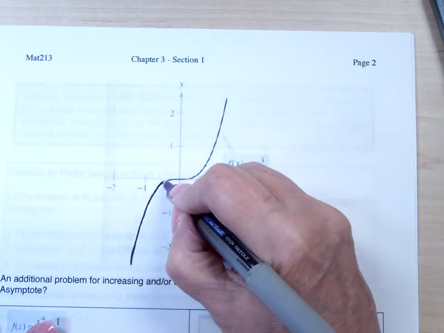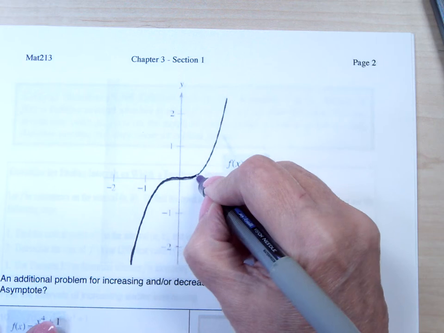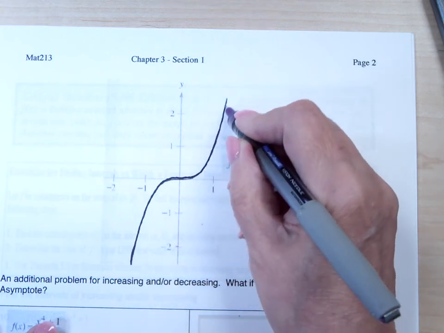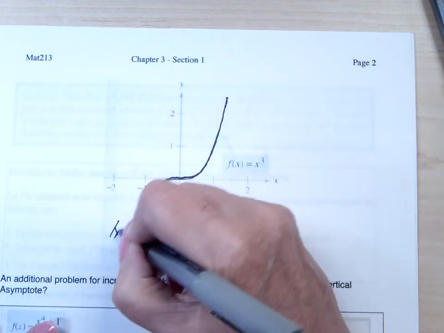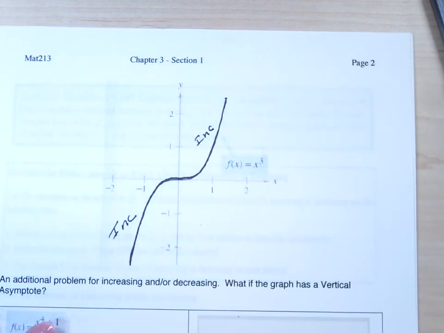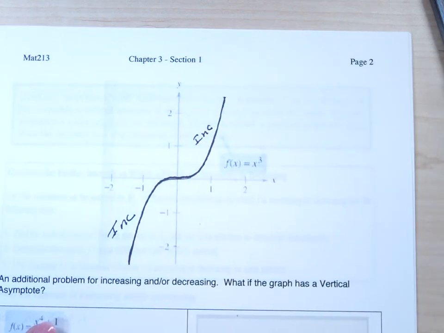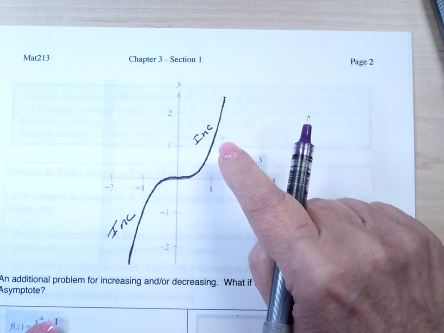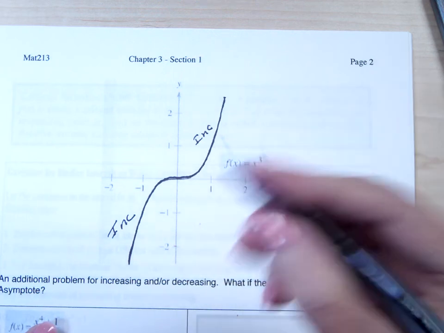Increasing, kind of flattens out, increasing. Do you see a maximum or minimum there? No. Because this guy's always increasing. He's got all x cubed.